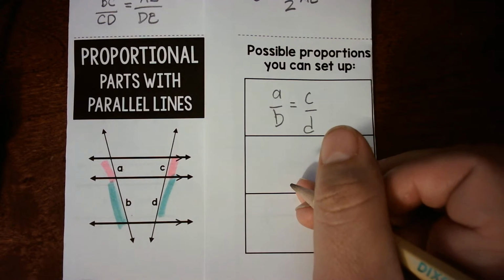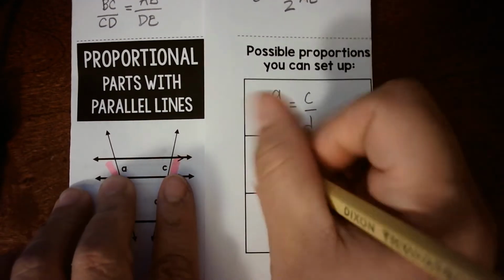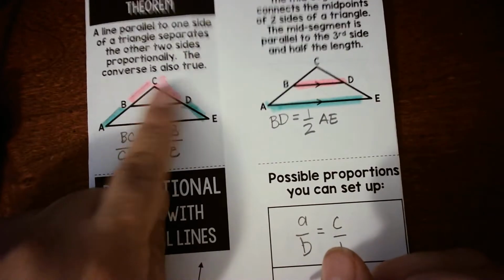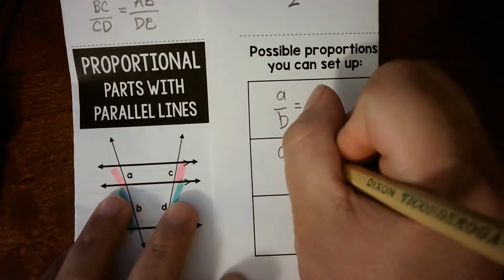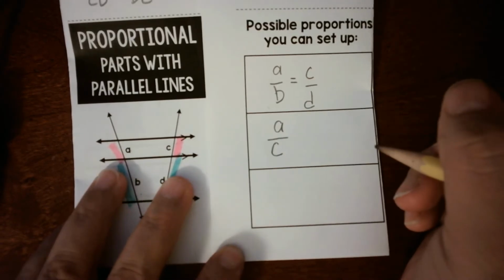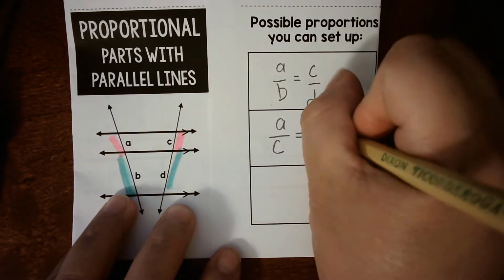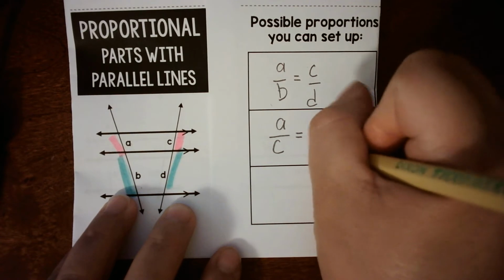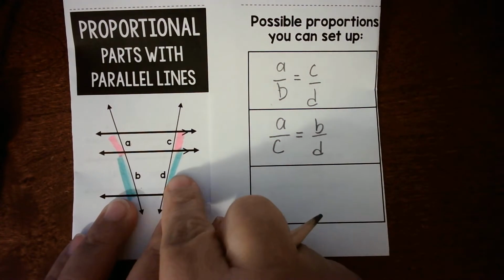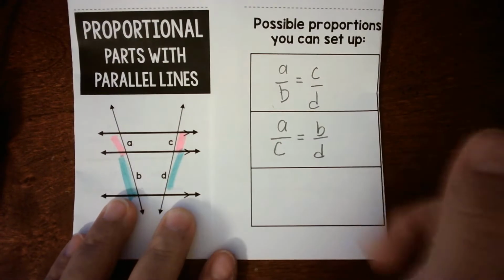You can also have that AC, like I was writing on this one, the opposite sides. So A divided by C is going to be the same ratio as B divided by D.